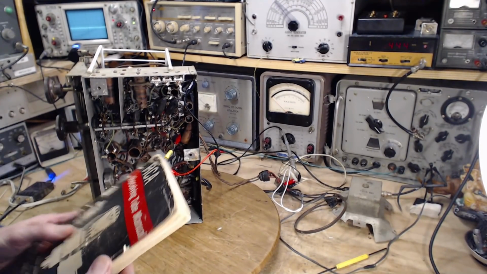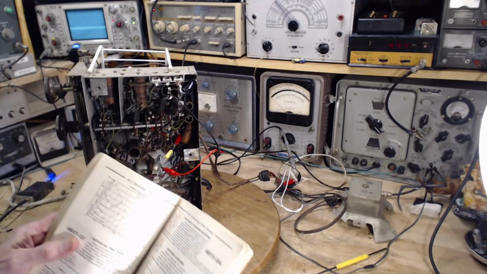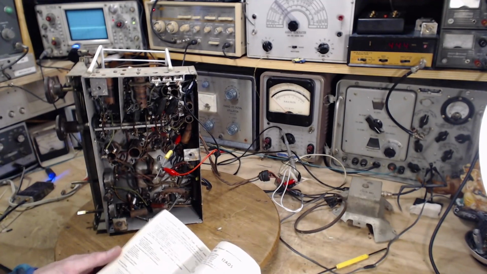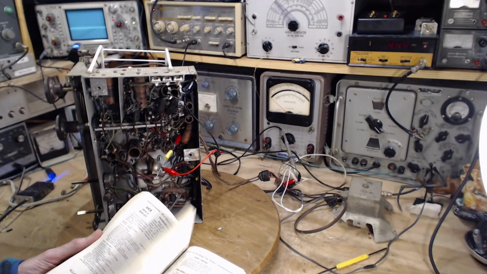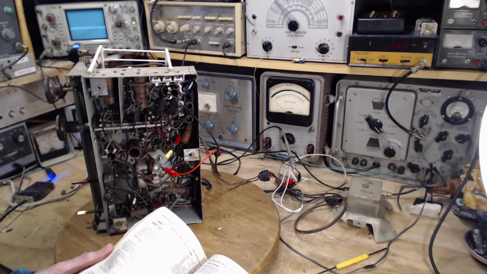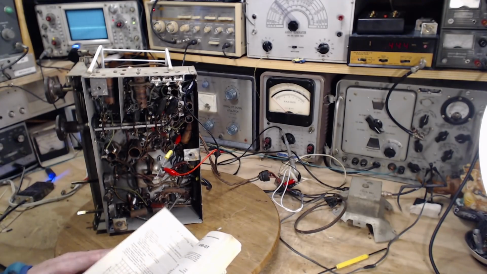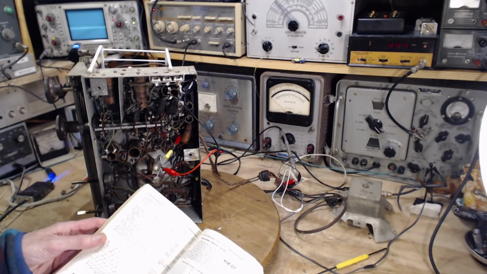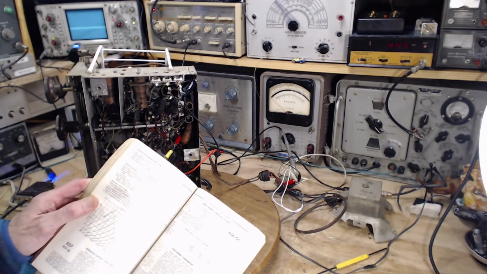Radio's running with 100 volts, so it should be okay. You might say, well, why don't you just run it at the regular voltage? It's slightly inconvenient for me to do that and have the dim bulbs still in the circuit. So I'm keeping the dim bulbs in right now.